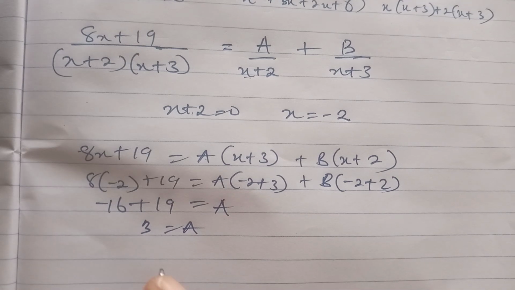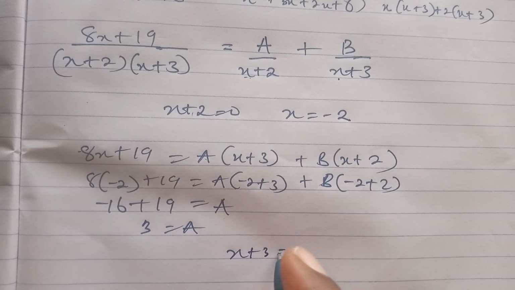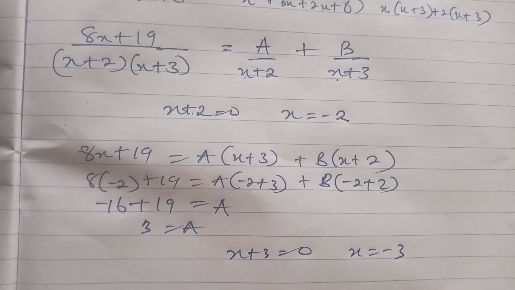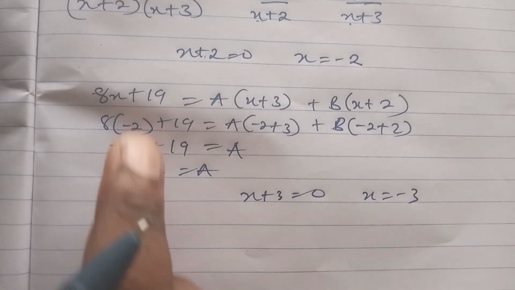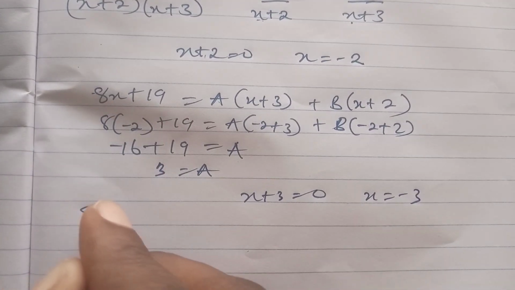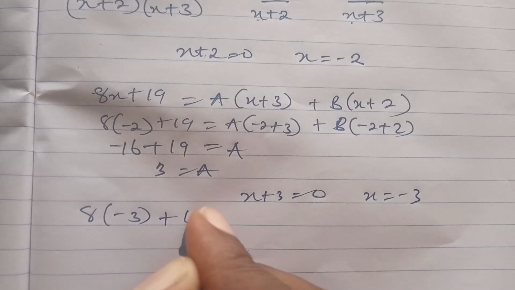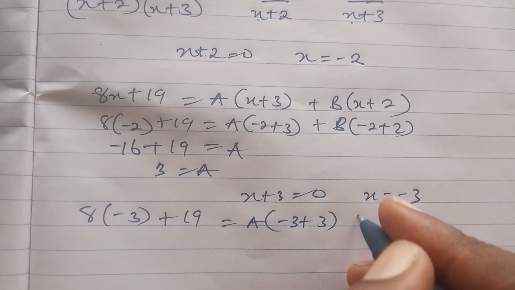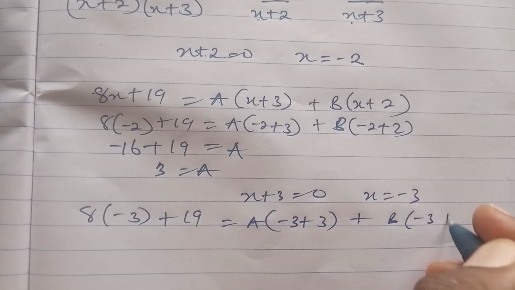Now, in order to get our B, we also put the denominator to be 0. So x plus 3 equals 0, so x equals minus 3. So we substitute the value of x. So we have, once again, 8 times minus 3 plus 19 equals A times (minus 3 plus 3) plus B times (minus 3 plus 2).